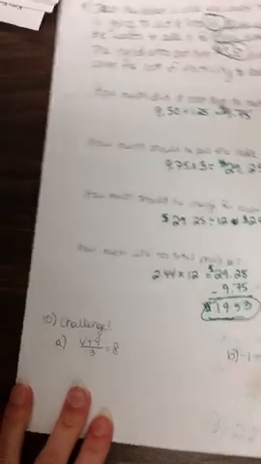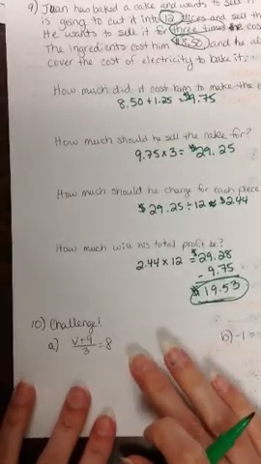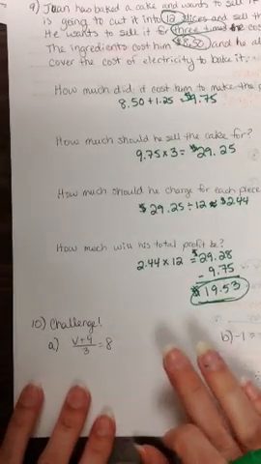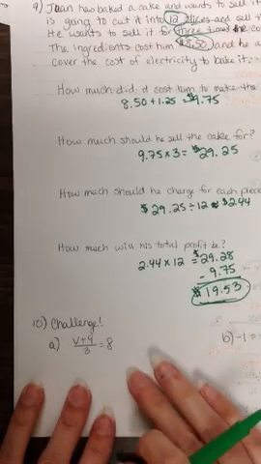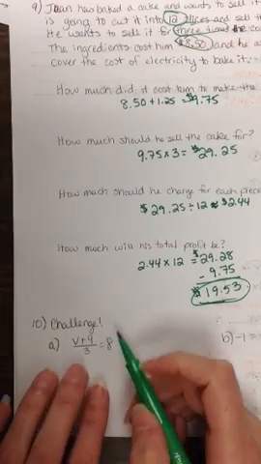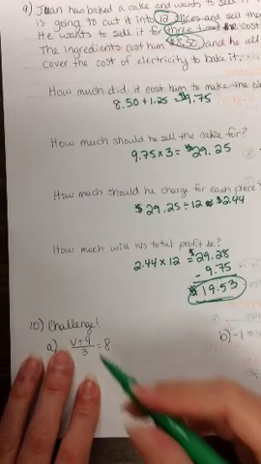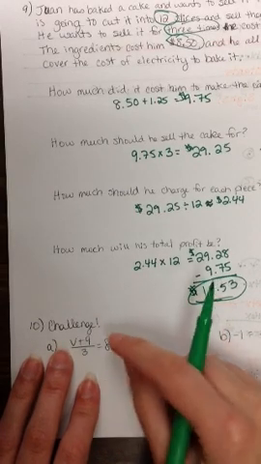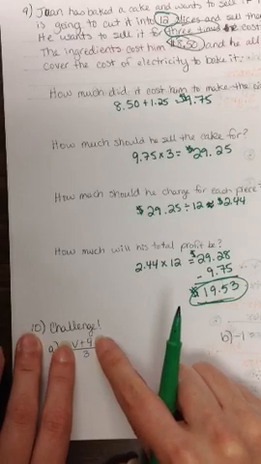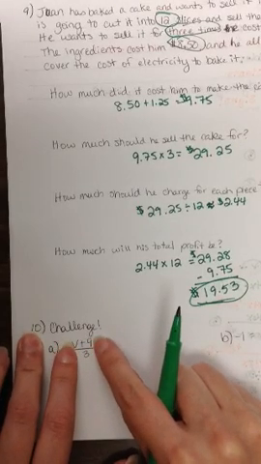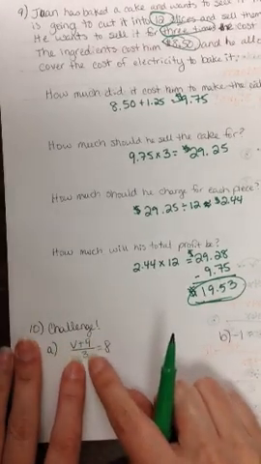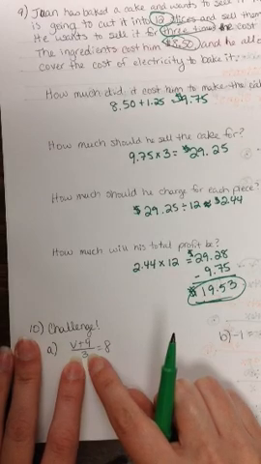Now I promised a little bit of work with those grouping symbols. One of the other ways that we can group numbers other than parentheses is with fractions. So you can see the top of this fraction groups the V and the 9 together, separate from the 3.